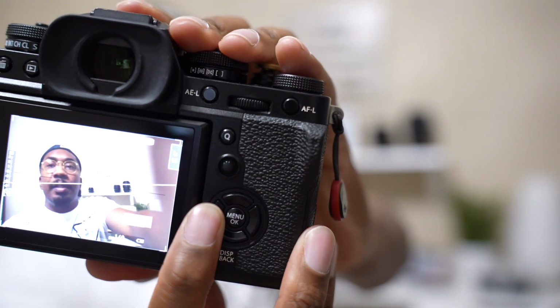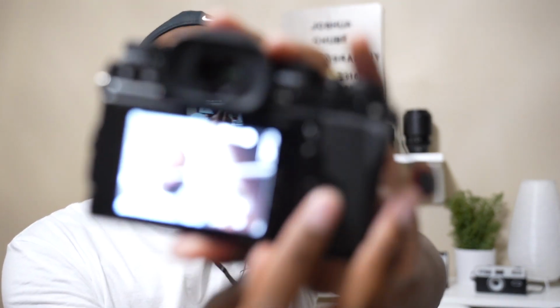Then we have the left button. This is actually going to be set for shutter type. So it allows me to go from mechanical shutter to electronic shutter. Usually I only use this if maybe I'm doing a wedding and I don't want to hear click click click click click. And then we have the down button, and that is just going to be set for image quality. So if I want to bounce between RAW or RAW and JPEG, that's just a shortcut to get there.